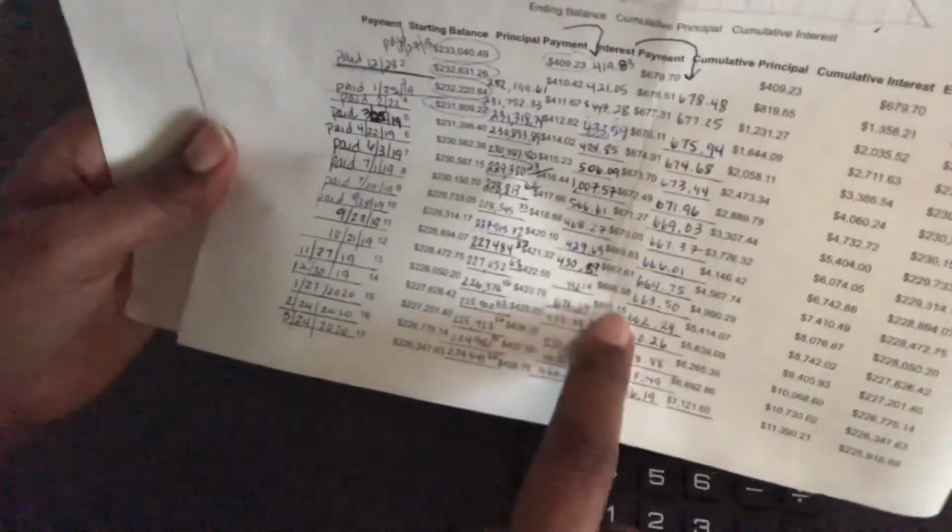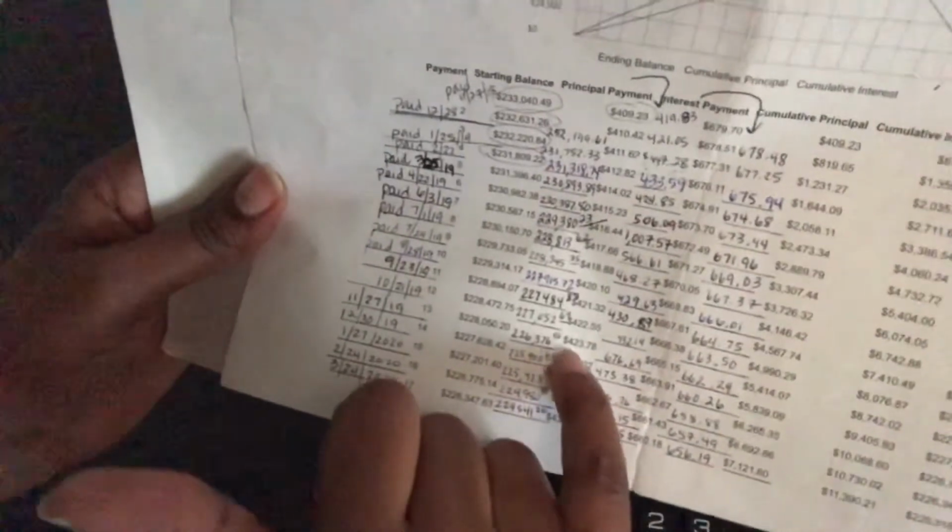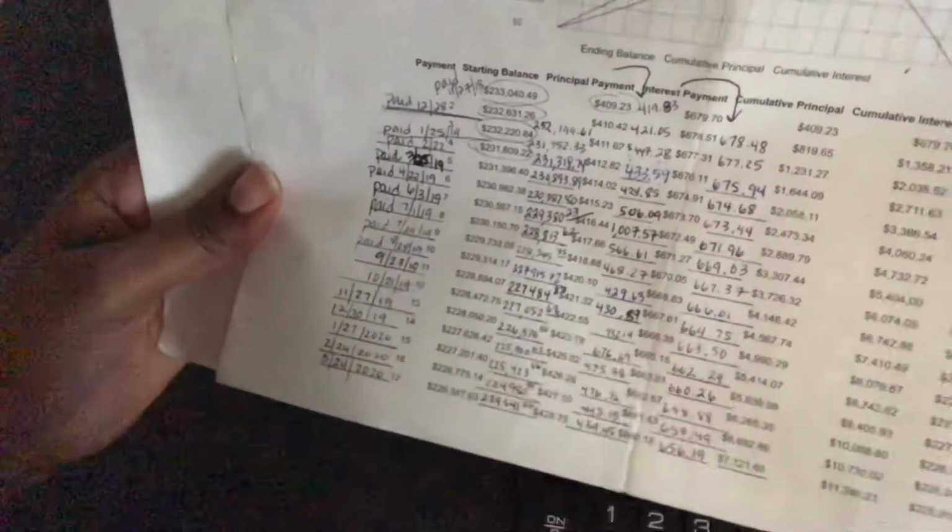But just look how much this is. It gives the principal $423 and $665 towards your interest. So whoever you're getting the loan from, they're getting hundreds of thousands of dollars from you if you just pay that regular payment.